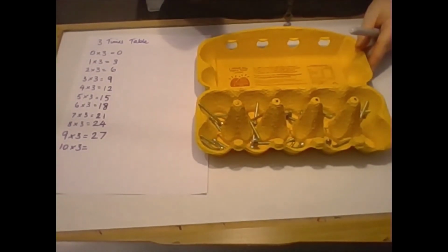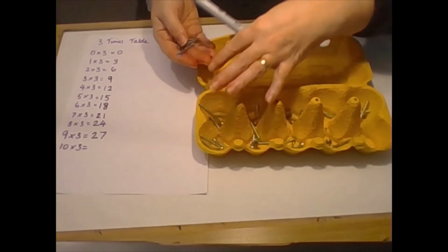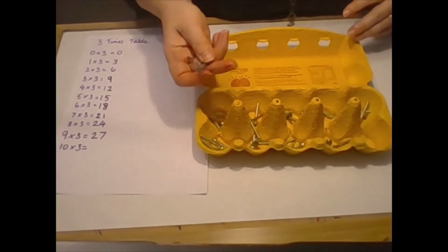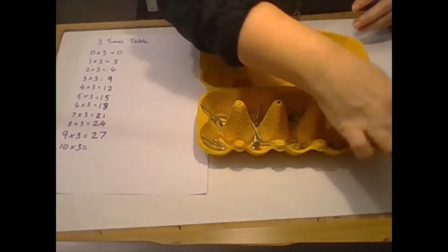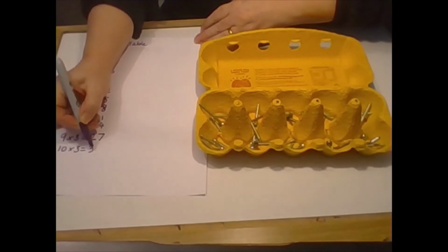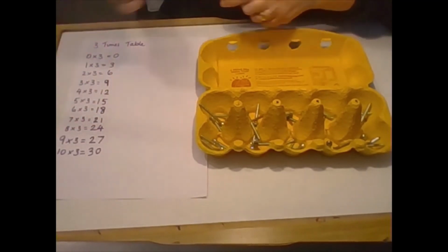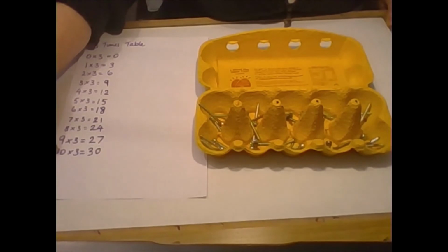So what will 10 times 3 be? Maybe you know this one already from your 10 times table. 3 more screws. We know we've got 27 here. 27, 28, 29, 30. So here we've built our 3 times table all the way from 0 times 3 up to 10 times 3.